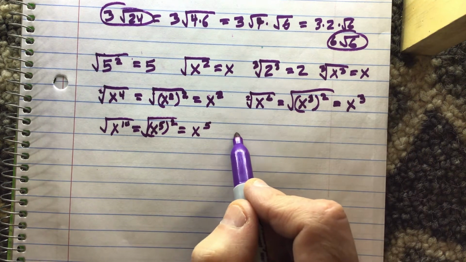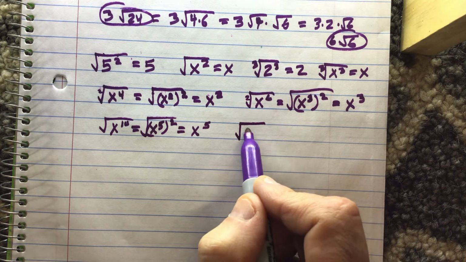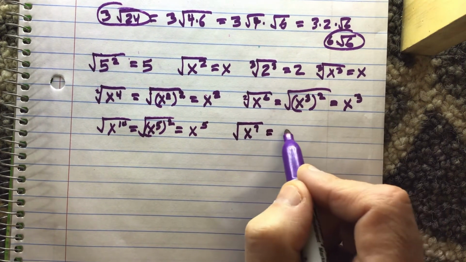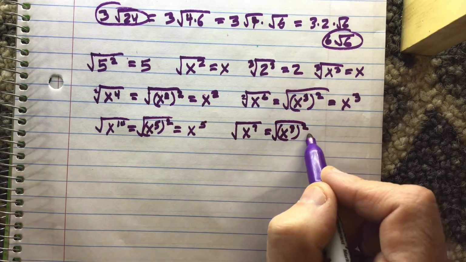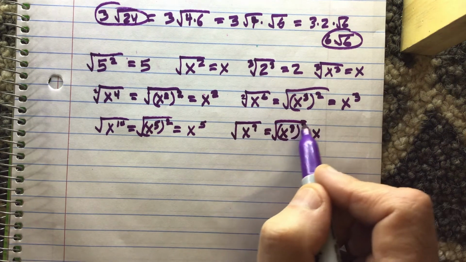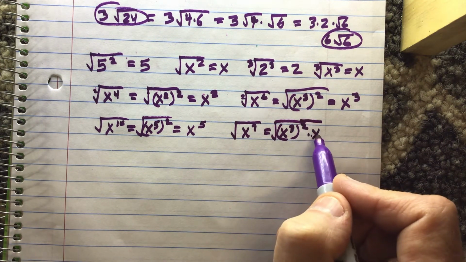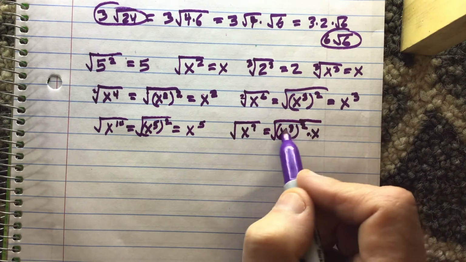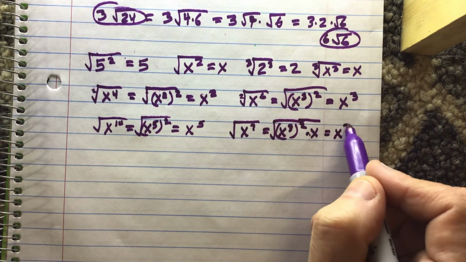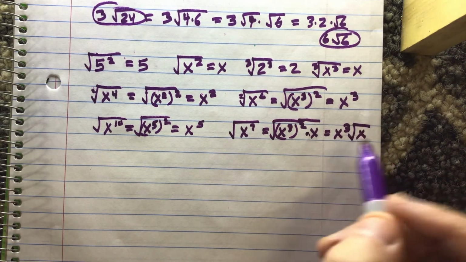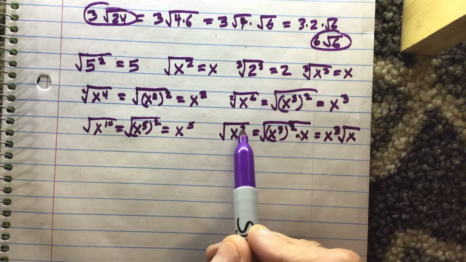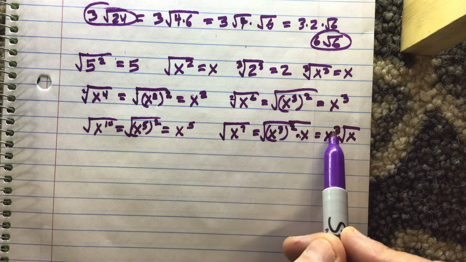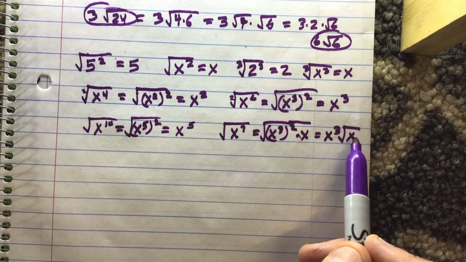What if we had the square root of x to the 7? Well, you could think of that as x to the third squared times another x. So this would be x to the 6th times another x, which would be x to the 7th. And this right here, when you take the square root of something squared, you just get x to the third. And this x stays inside the radical because I can't take the square root of something that's not raised to the second power. Okay, so if it's an odd number, 7 divided by 2 is 3 with 1 left over. So the odd extra variable stays inside of the radical.